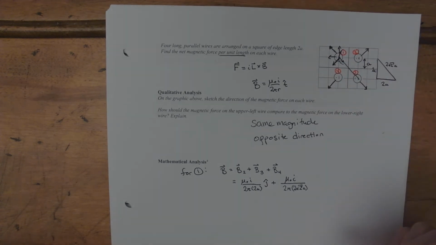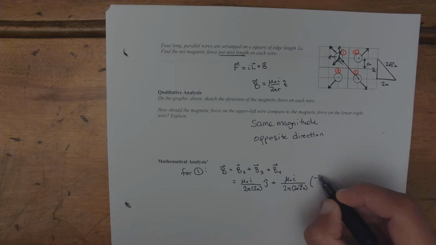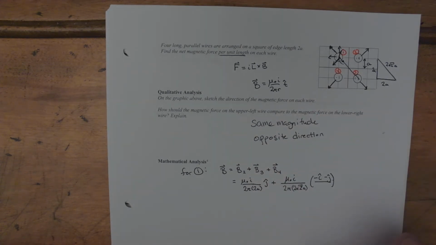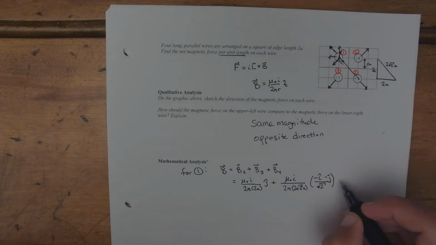So that's in the negative i hat, negative j hat direction. So that's minus i hat minus j hat, but that is not a unit vector. I need t hat to be a unit vector. And so if I divide by the magnitude of minus i hat minus j hat, that would be 1 squared plus 1 squared to the 1/2. So that is divided by radical 2. I know I went through that kind of quickly, but you should be able to check all of that on your own if you need to.